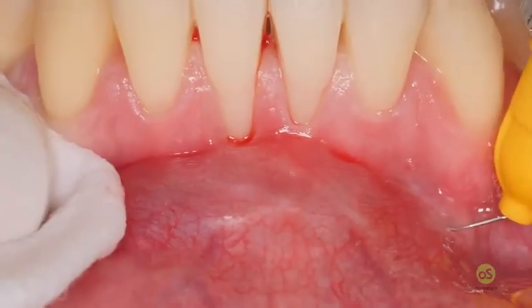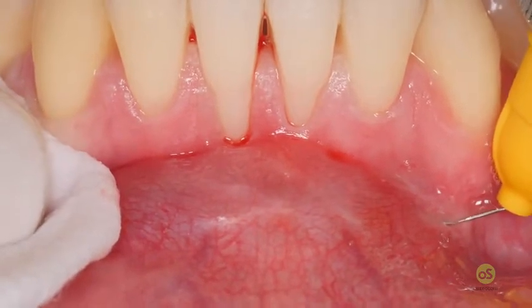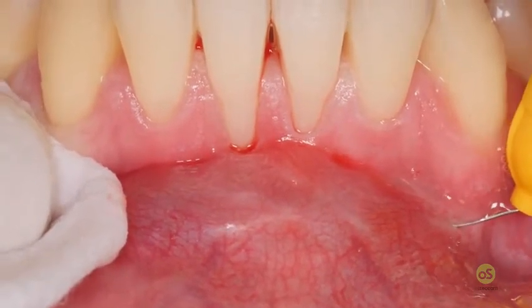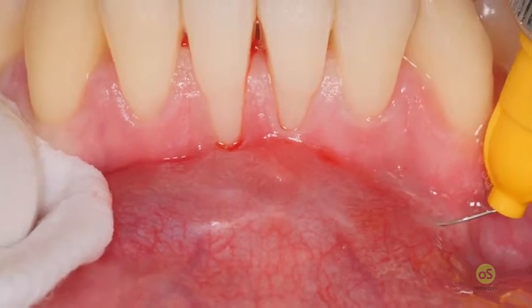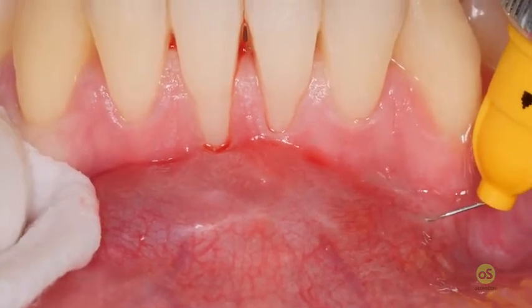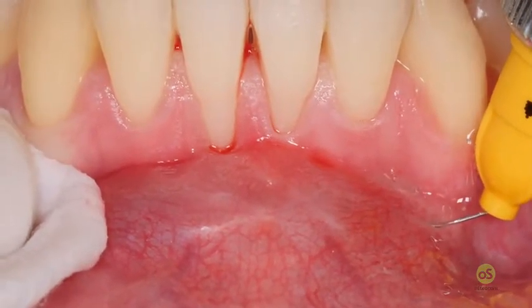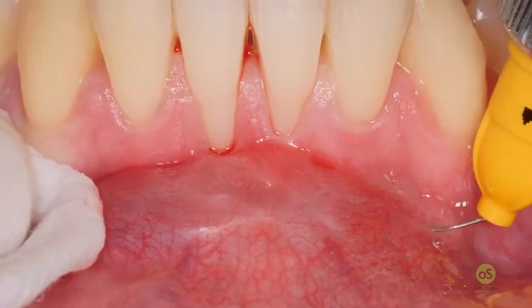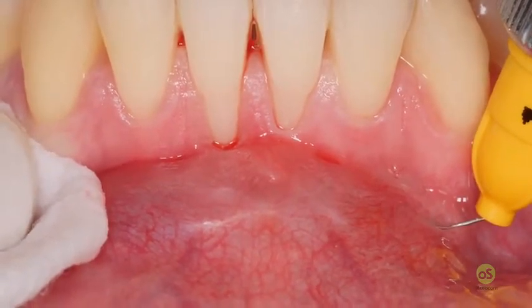In this surgery, in this area, it is mandatory to perform the anesthesia in the palate first, because in this area we have no time to lose.